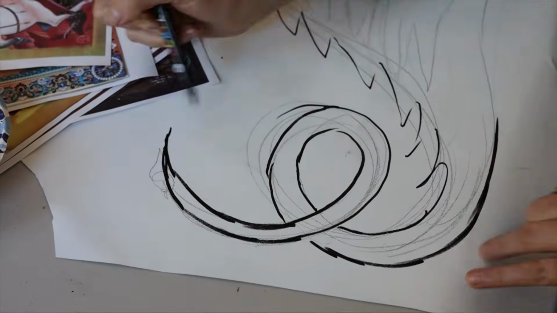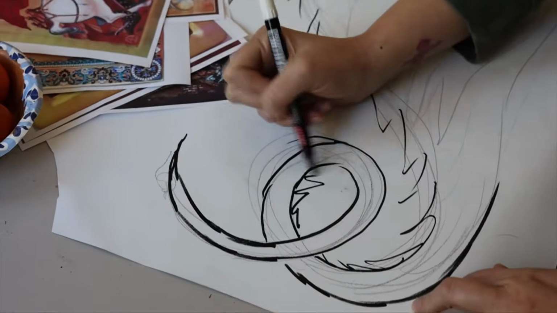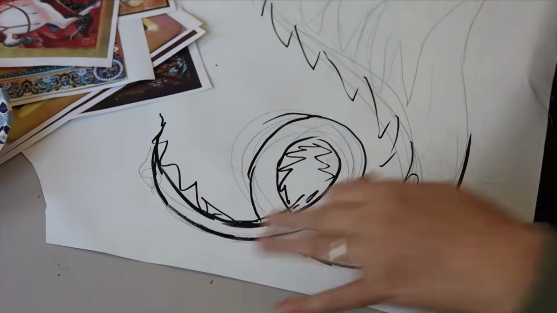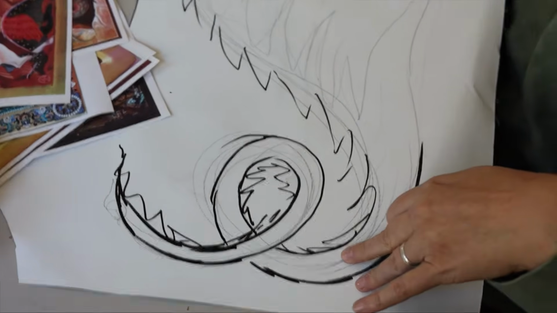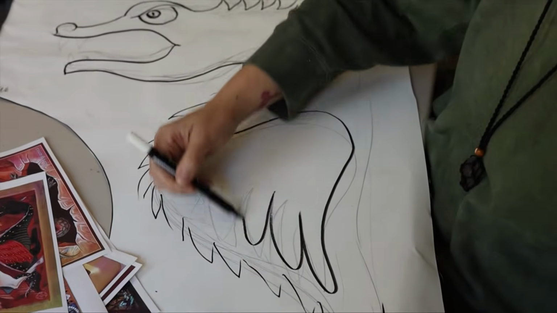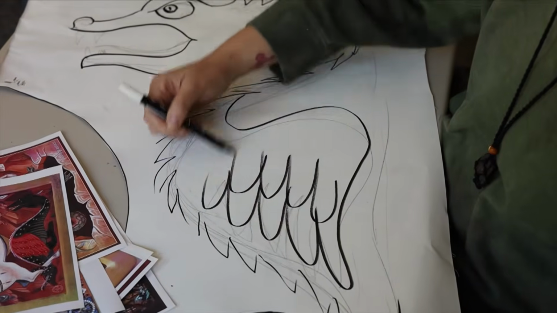We'll put the tail there. We'll put something on the edge of it. We're going to continue this sort of fur spikies all the way into the end. There we go. Okay, now we need his wing. And he needs more layers here.